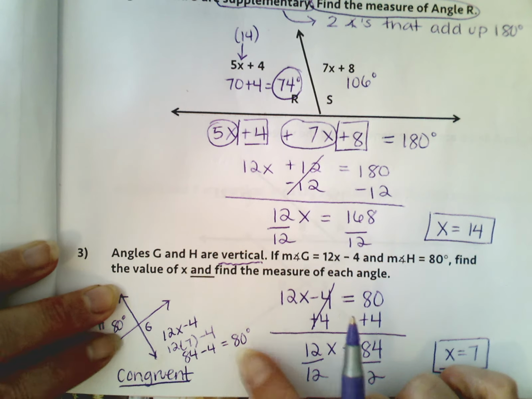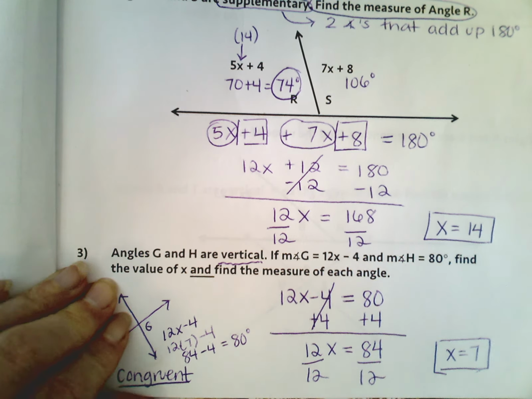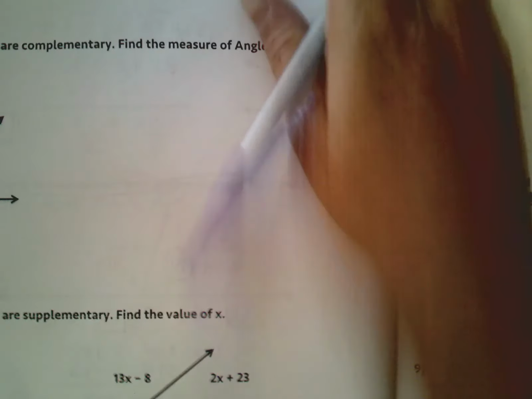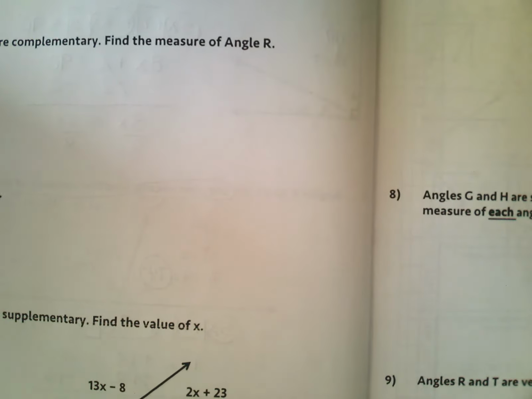So these are equal to each other. That's true about a vertical angle. So my value of x is correct, and we solved correctly. Okay, I'm going to try one of each of these types of angles. One complementary, one supplementary, one more vertical with you, and then you guys are going to do some practice.